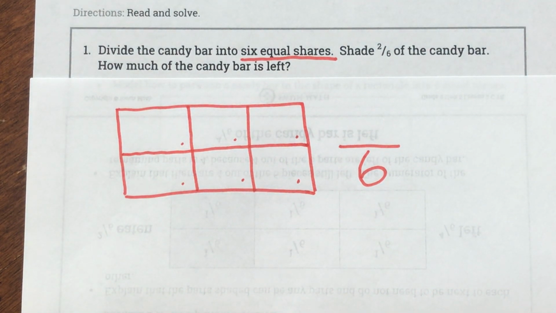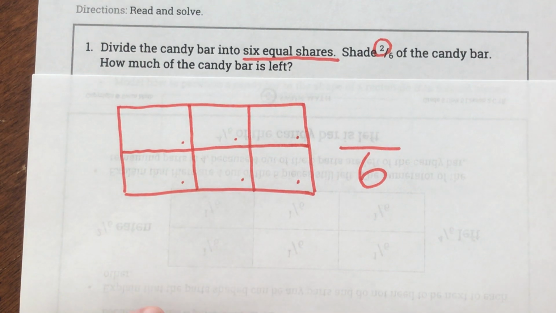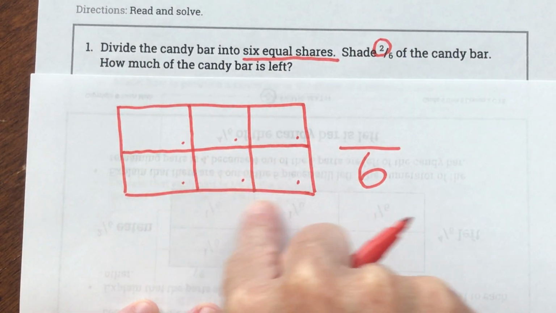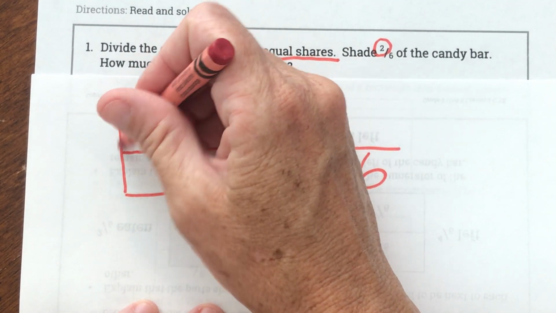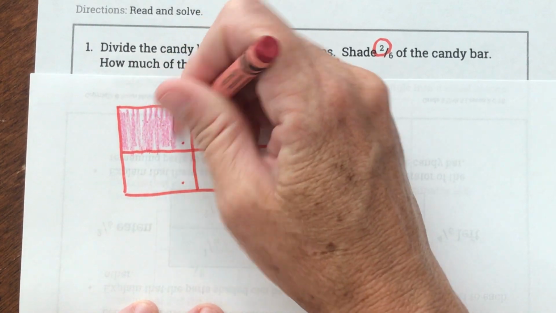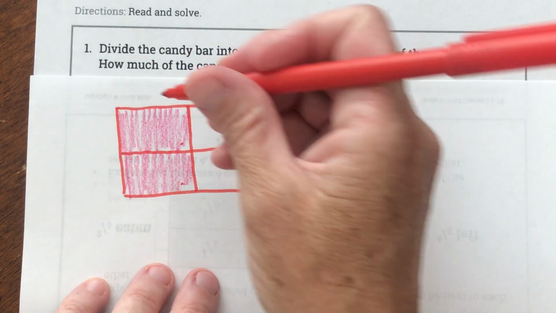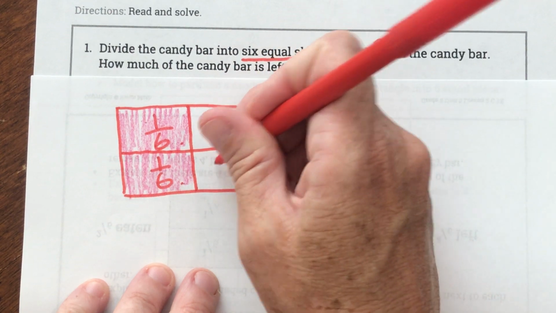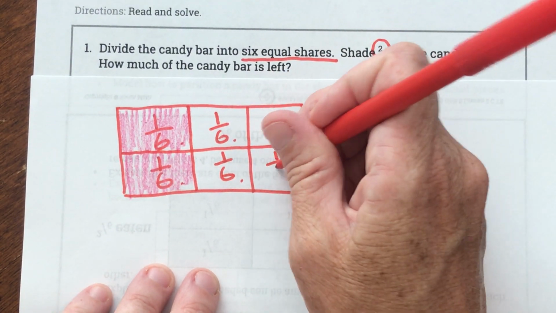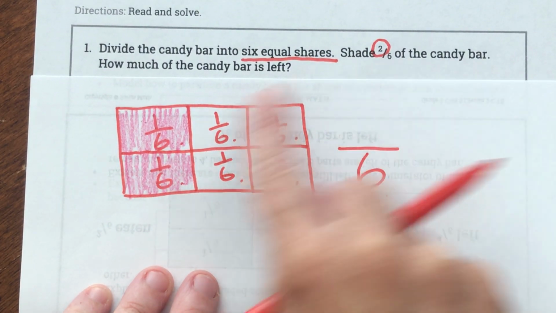Okay, next they tell me shade 2/6 of the candy bar. So this 2 is my numerator. The 6 tells me it was cut into 6 pieces, but the 2 means they just want me to shade 2 of the 6 pieces. So I could shade this one and this one. Each of these is 1 of the 6. So we call these 1/6, and they wanted me to shade in 2 of them.